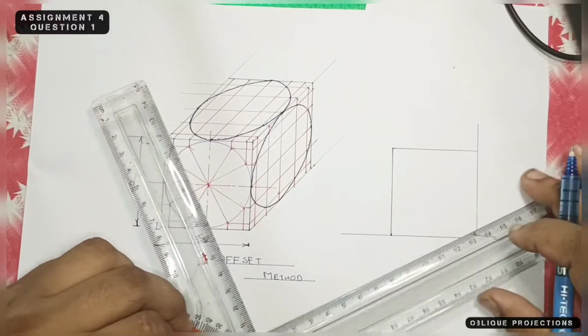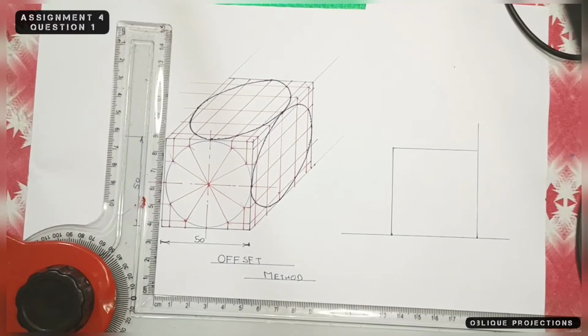So again you need to make a 45-degree angle.